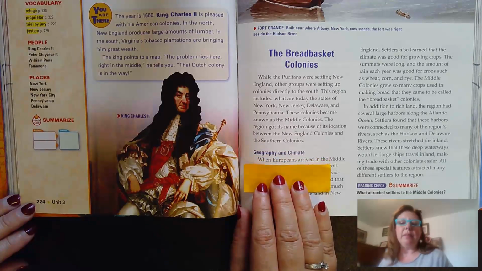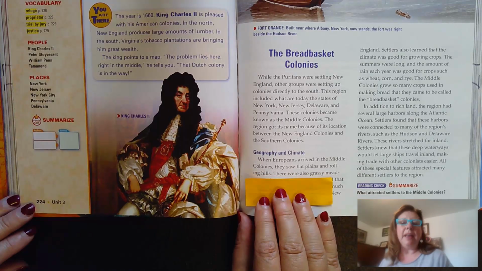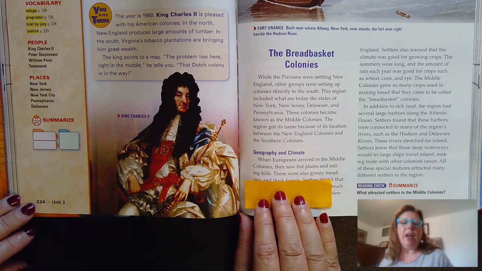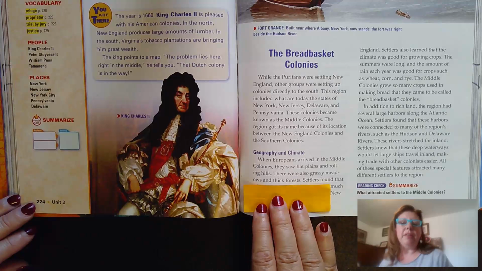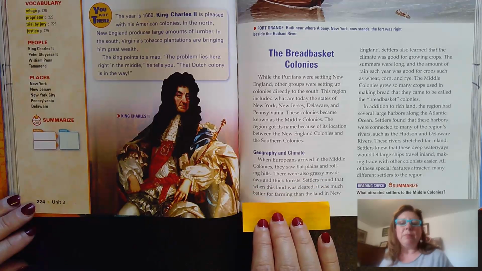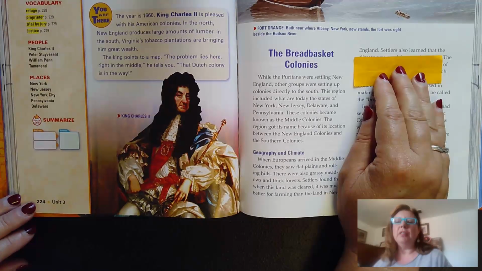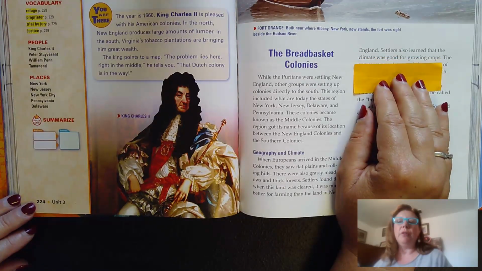Geography and climate. When Europeans arrived in the Middle Colonies, they saw flat plains and rolling hills. There were also grassy meadows and thick forests. Settlers found that when this land was cleared, it was much better for farming than the land of New England. Settlers also learned that the climate was good for growing crops.